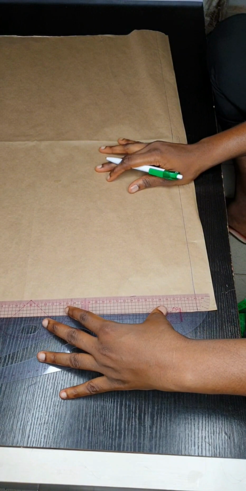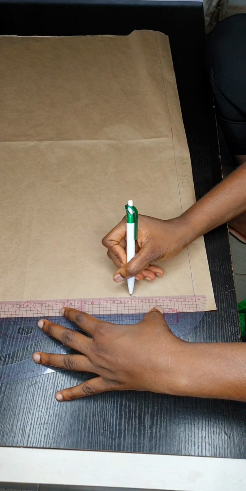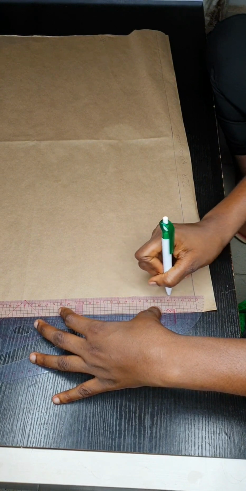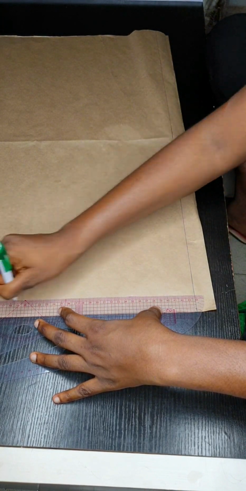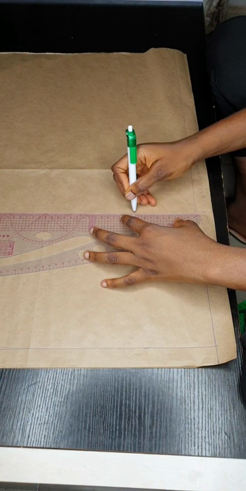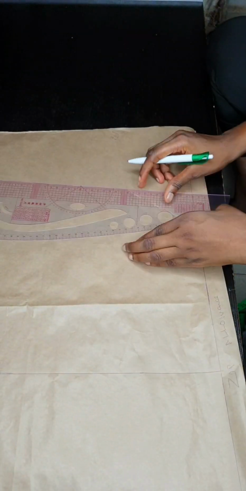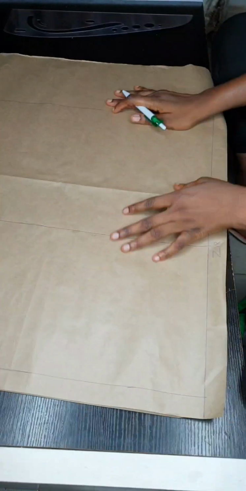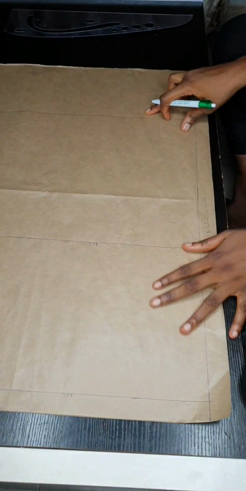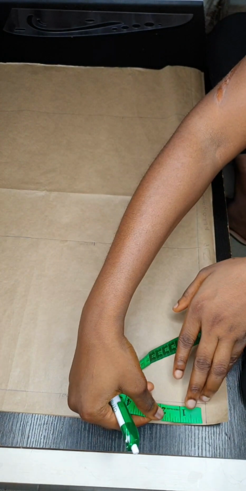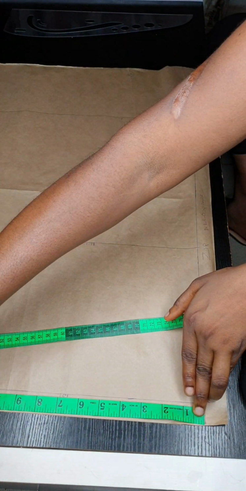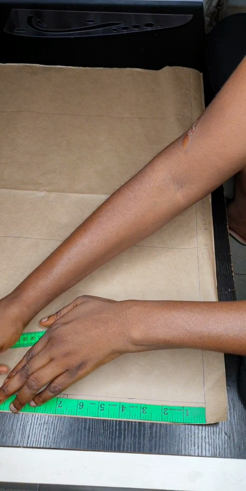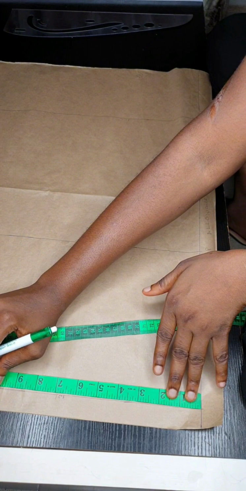We're going to rule it out the same way we did for the front part. When we are done with that, we're going to use our hip measurement to do our guideline the same way we did for the front, dividing the hip by 4, which is 10.5.